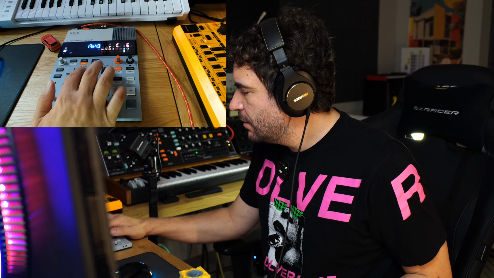So this is the SH-01A. And this is a reverb. And okay, let's press the distortion.